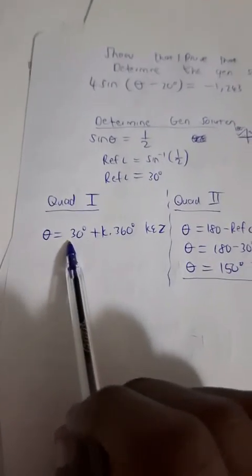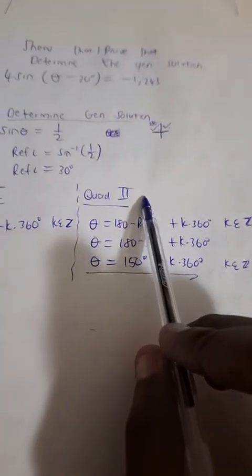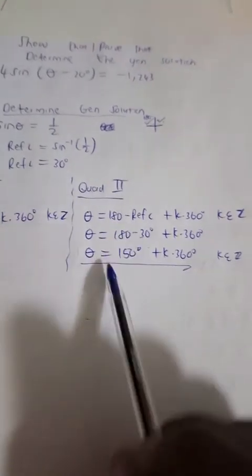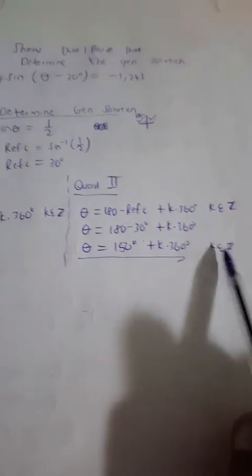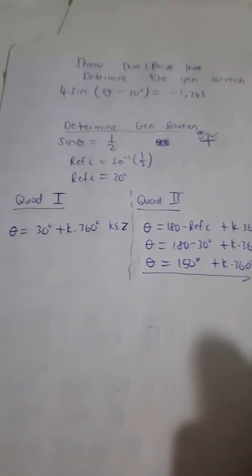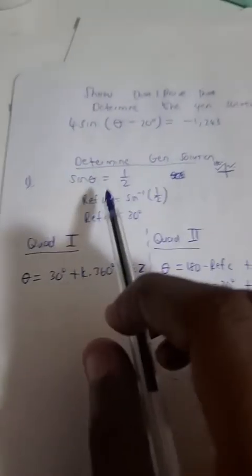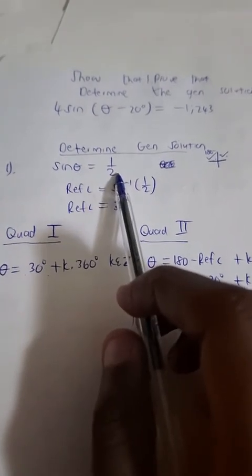So these are two general solutions, one in quadrant 1 and another general solution in quadrant 2, which is 150 plus k 360, where k is an element of integers. I hope we understand how we got the general solution of sine theta is equal to half.